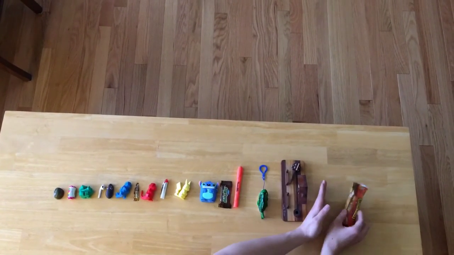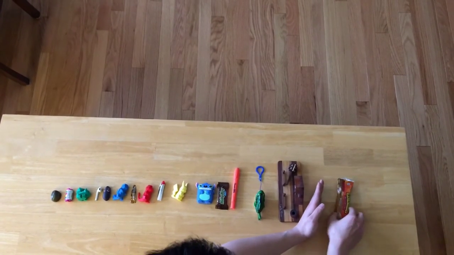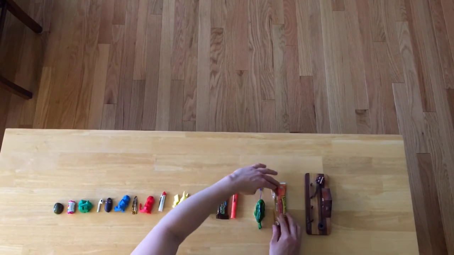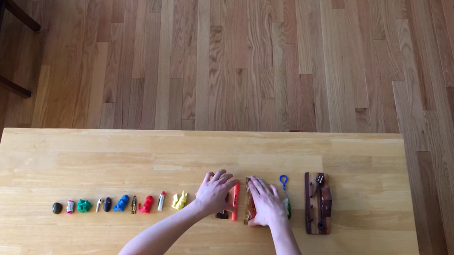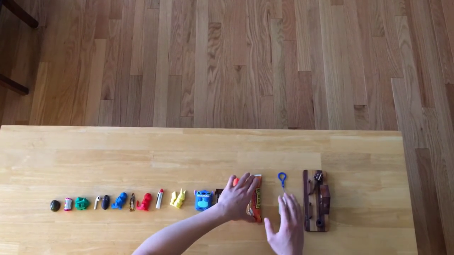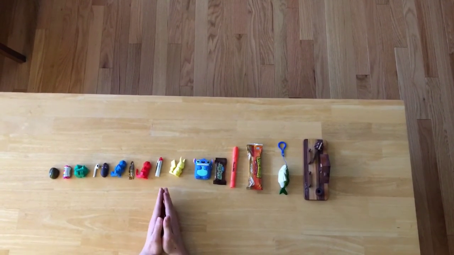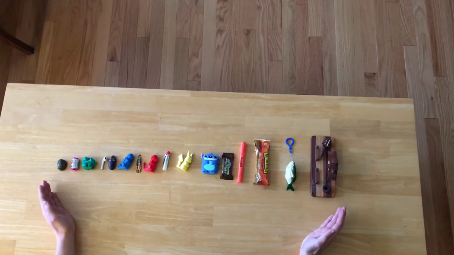Finally, we have all of these things sorted, and we're just missing the peanut butter bar. We compare it to this one, it swaps, it's smaller. We compare it to the fish, we swap, because it's smaller. And we compare it to the Sharpie, and it's bigger, which means it stays. And as you can see, now we've successfully sorted our 16 items from smallest to largest using Insertion Sort.